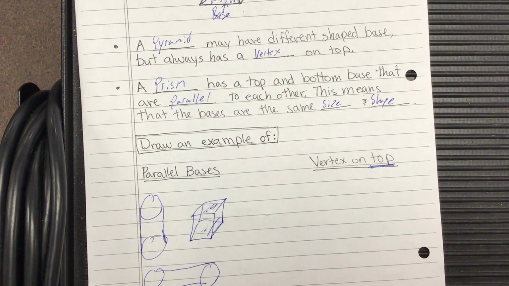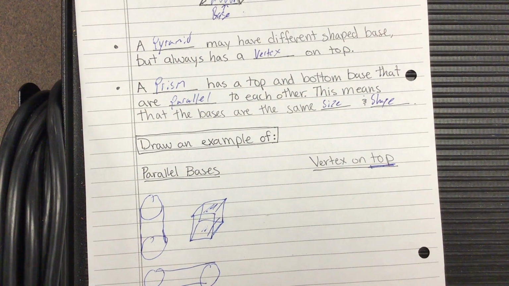This is impossible to draw. I think I did pretty good on this one. Alright. I'm feeling confident.